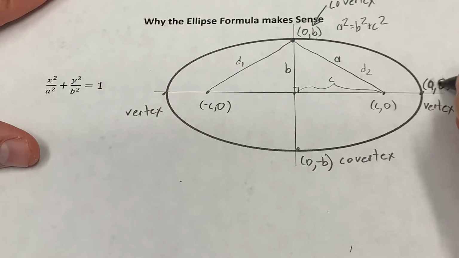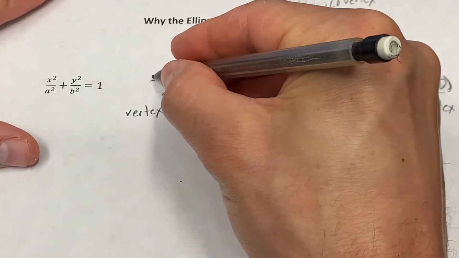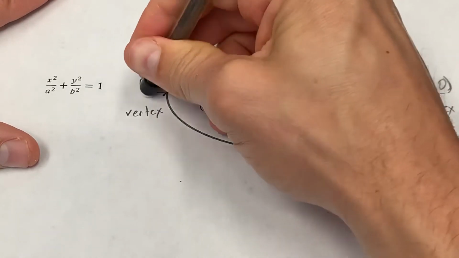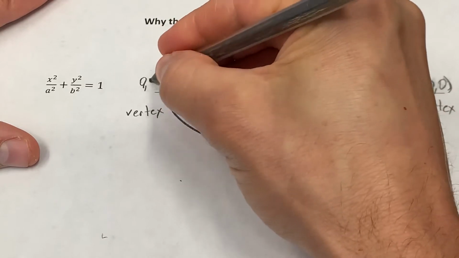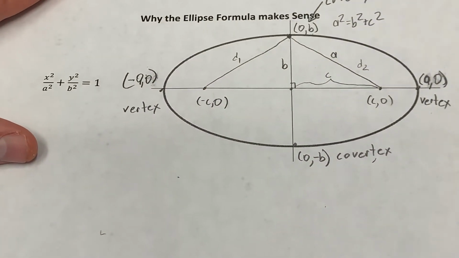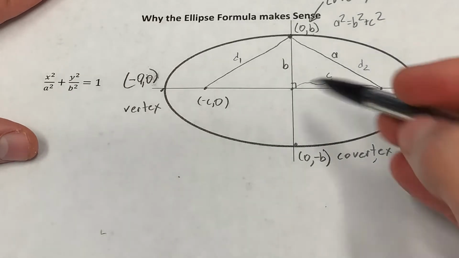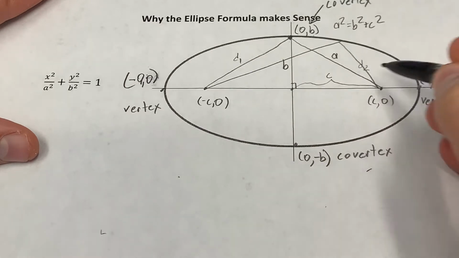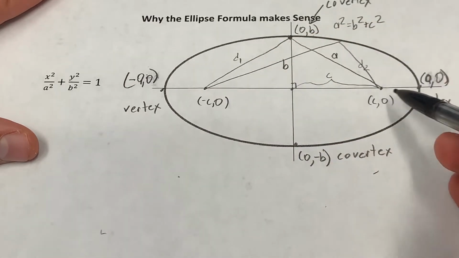A, 0. And then why should this be negative A, 0? Oh, I'm doing it again. 0 is the y coordinate, and negative A is the x coordinate. Why on earth should that be the case? Well, any two distances, this distance plus that distance, should add to 2A.